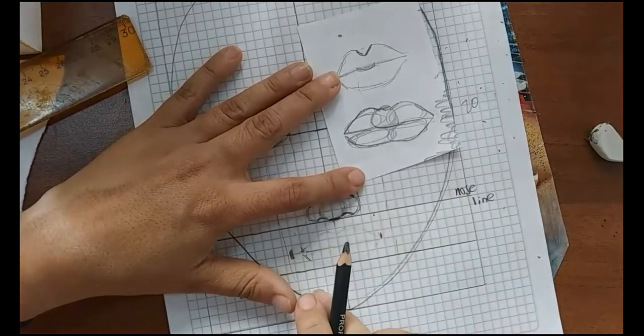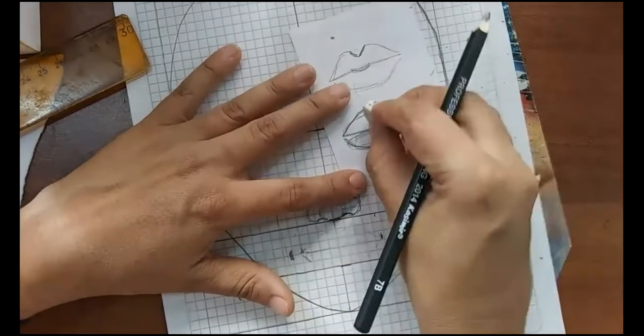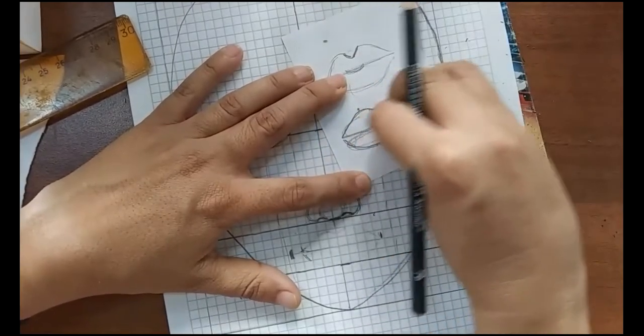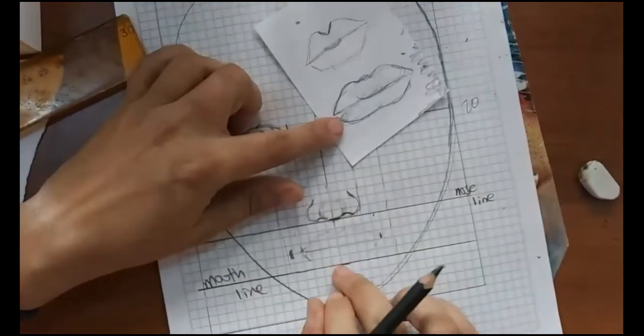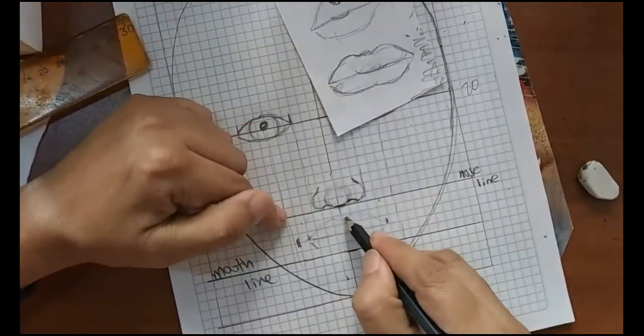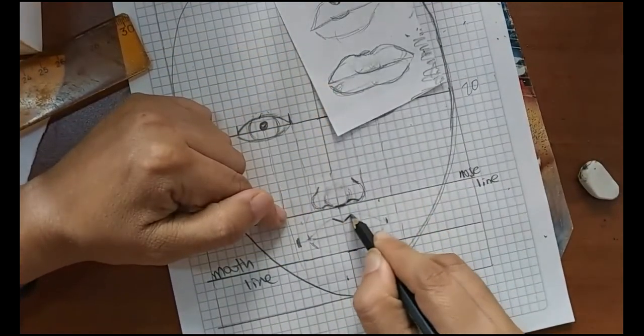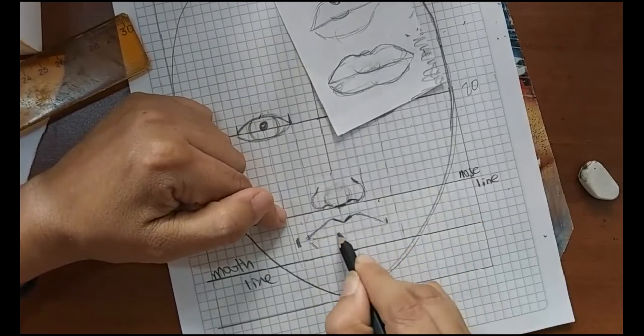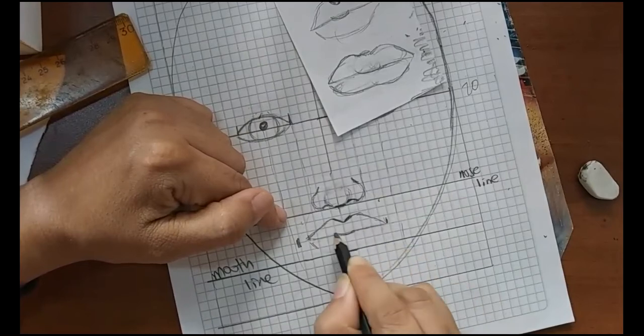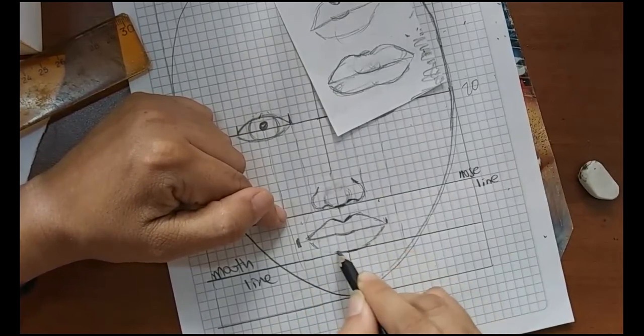If you take away all these lines, you get some lips. In my opinion, it's easier to make a letter B, a big letter, and then a little mountain, a circle in the middle, and then the lower lip.